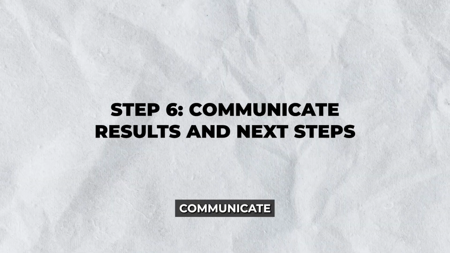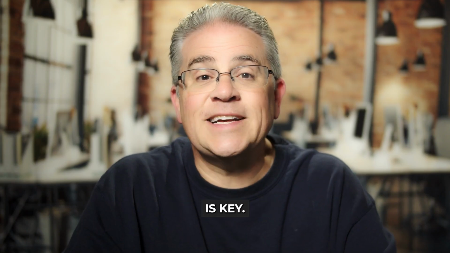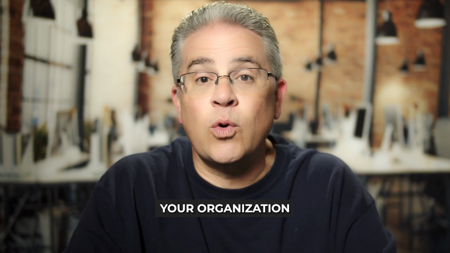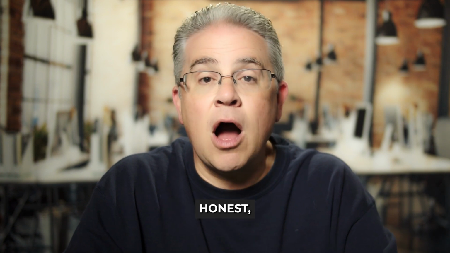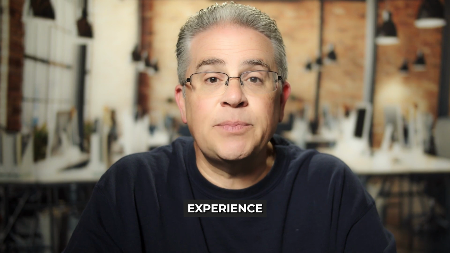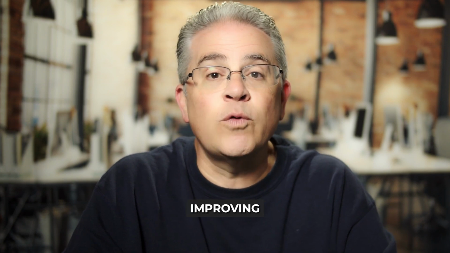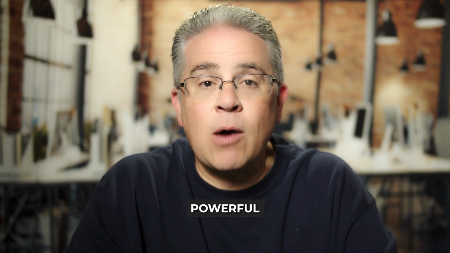Step 6. Communicate results and next steps. Finally, transparency with your workforce is key. Communicate the findings of your pay equity audit and the steps your organization is taking to ensure fair pay. This communication should be clear, honest, and focused on building trust. Highlight the benefits that employees will experience as a result of these changes and invite feedback to continue improving your company's compensation system. Conducting a pay equity audit is a powerful step towards promoting fairness and equity in the workplace.